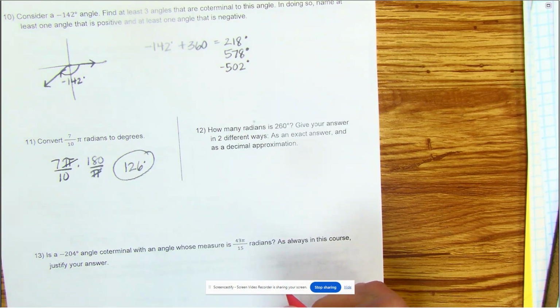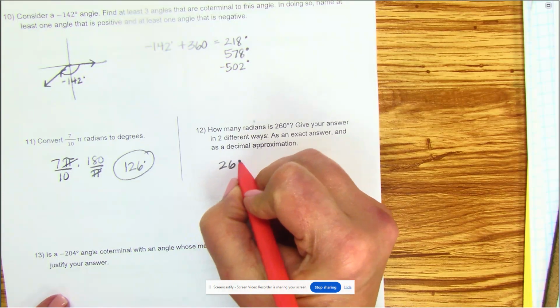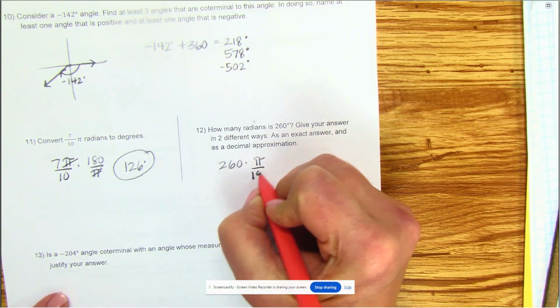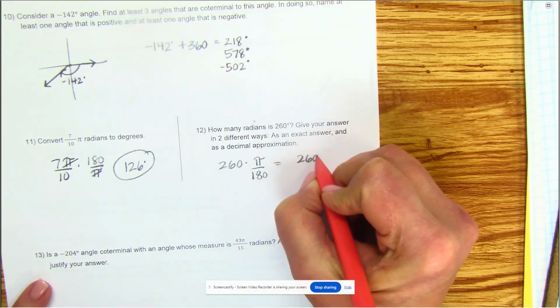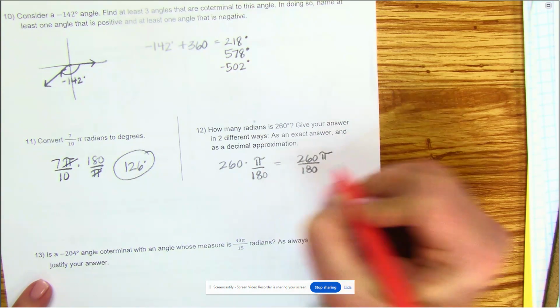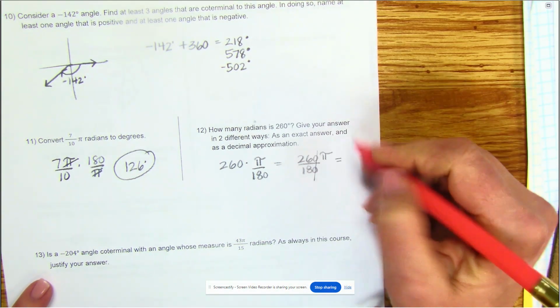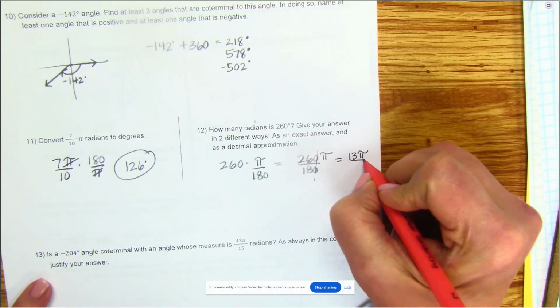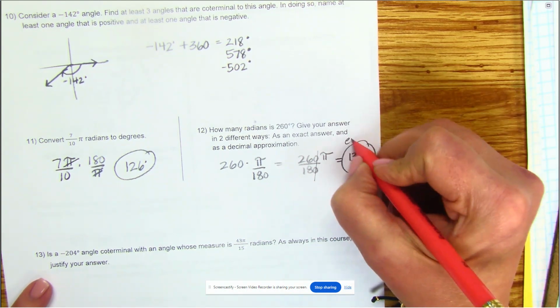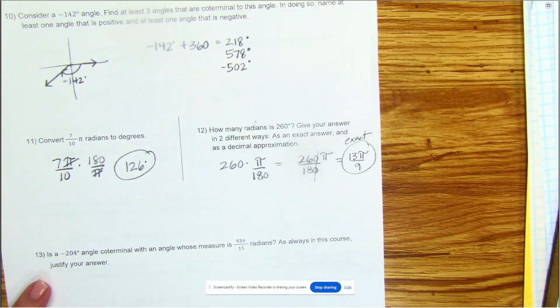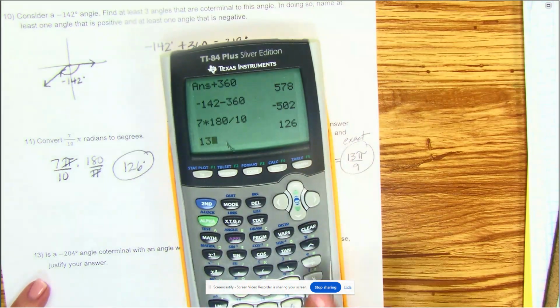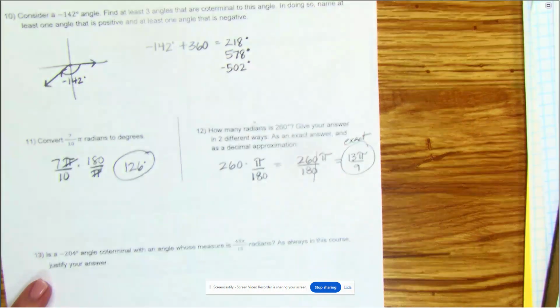How many radians is 260? Give your answer in 2 different ways, as an exact answer and as a decimal approximation. So 260 times pi over 180 is 260 pi over 180. Reduce this. You can use your calculator if you want, or do it by hand. 2 goes in there 13 times, 2 goes in there 9 times. There's the exact answer. And then if you wanted the approximation, you go 13 times pi divided by 9. So 4.54 radians.